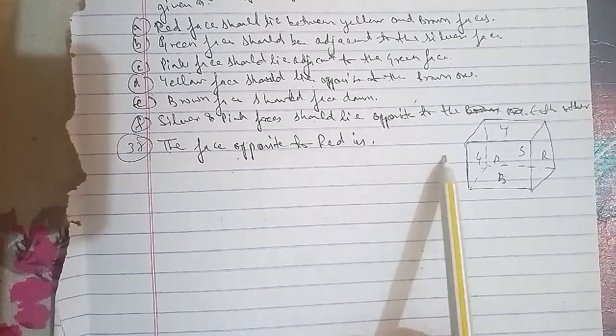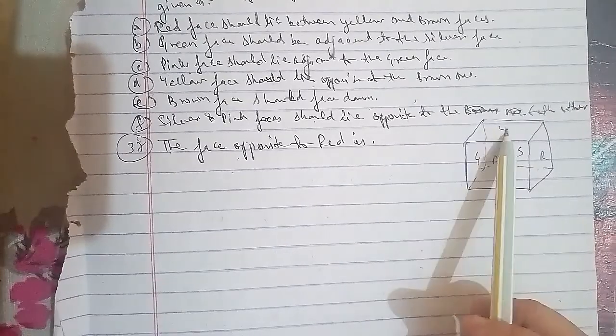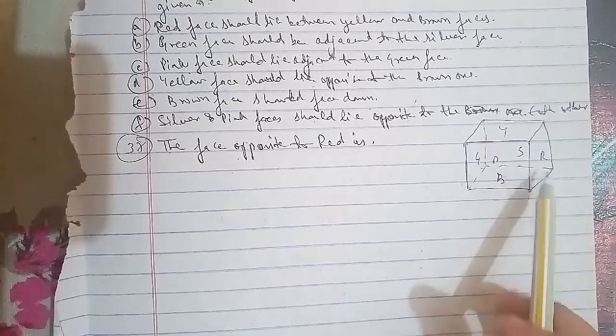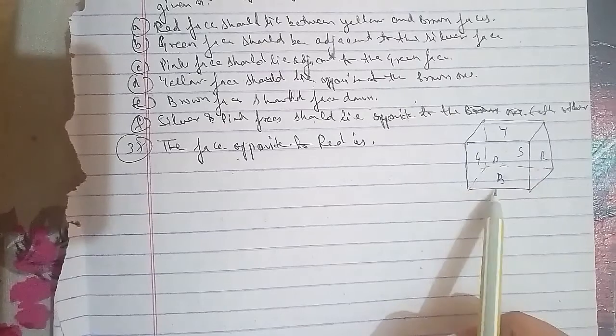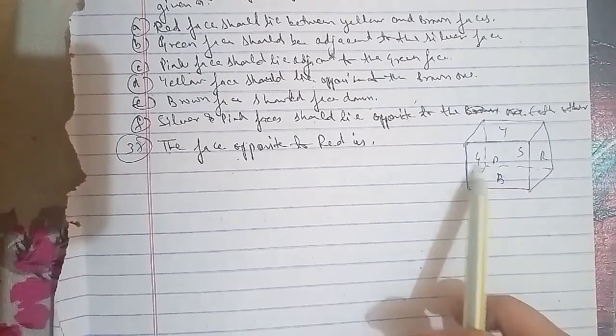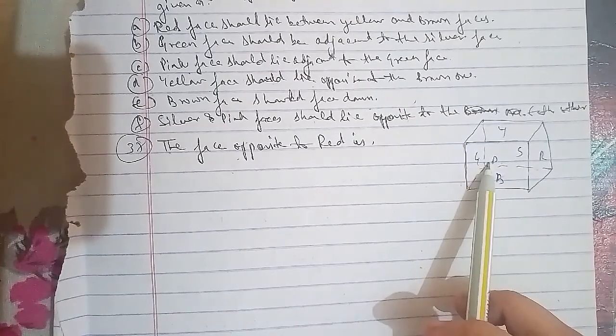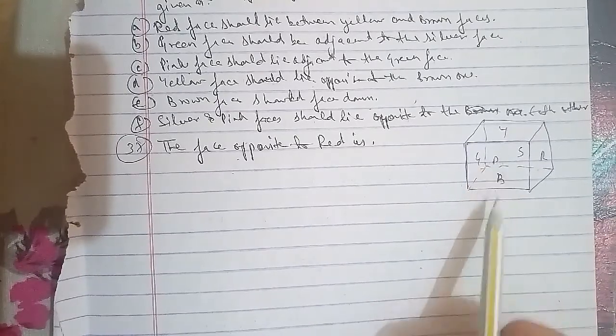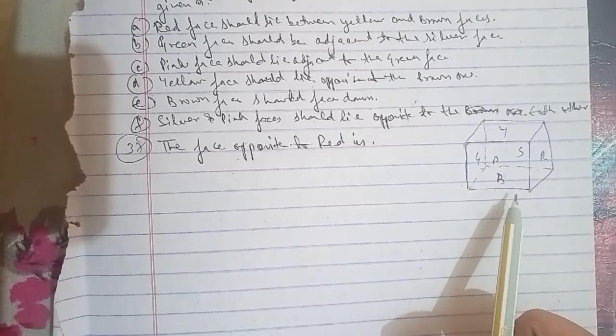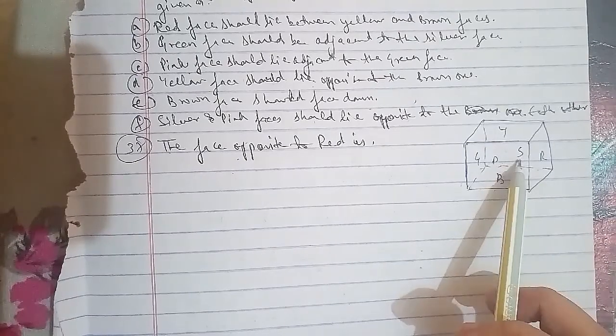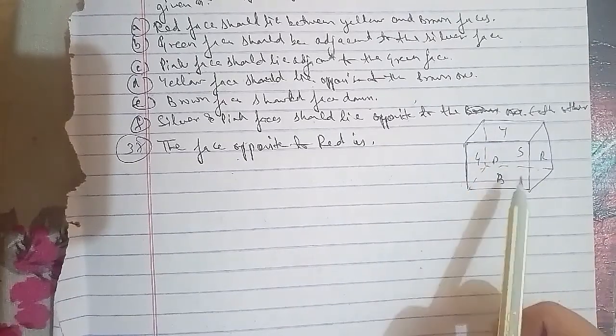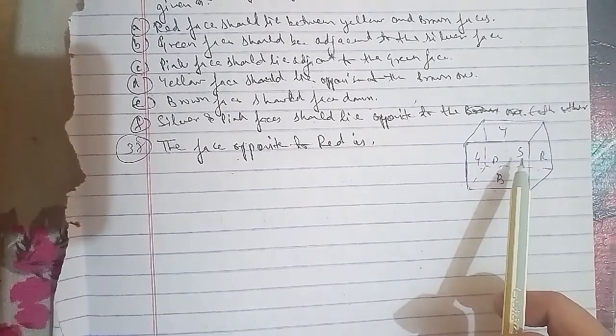So here Y stands for yellow, R stands for red, B stands for brown, G stands for green, P stands for pink, and S is for silver. So the color of the face has been indicated as the center of each face is here.